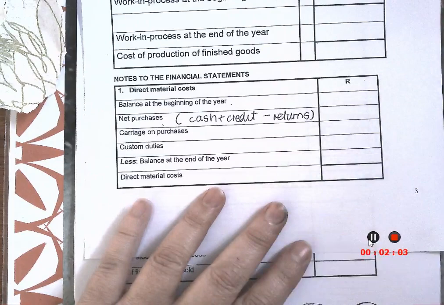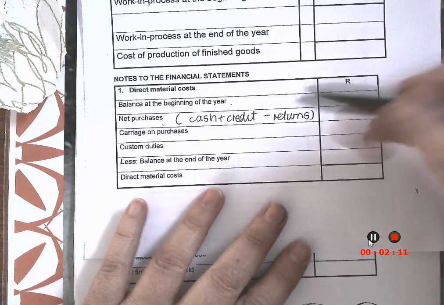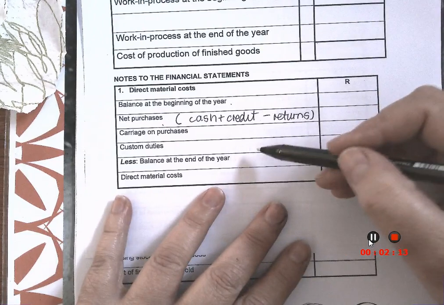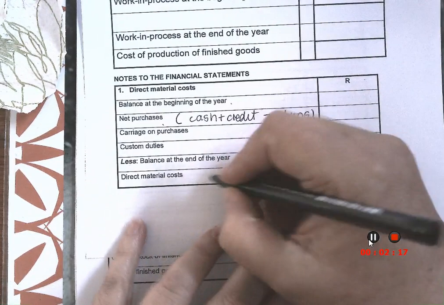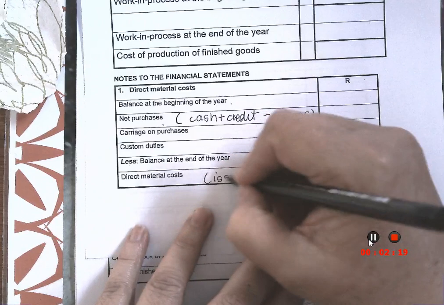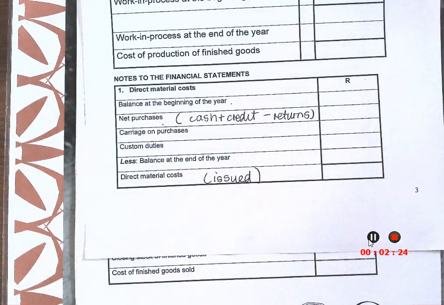So can you see we are loading the cost? That is so that it's included in the price that I ask the clients in the end. Then I less the balance at the end of the year, and then I get the direct material cost, which is the issued ones. So in other words, if they give you the issued raw material, you already have it. You don't have to first calculate it.